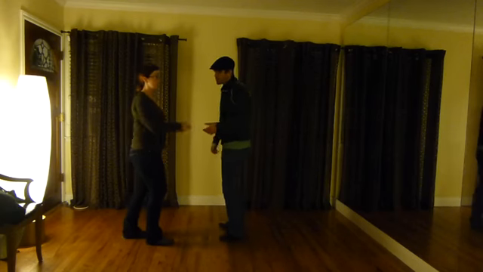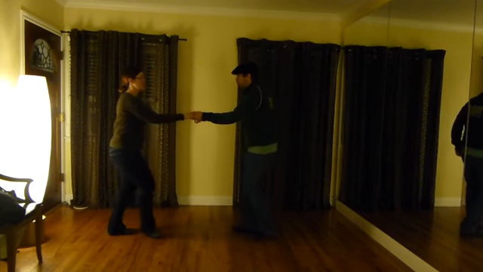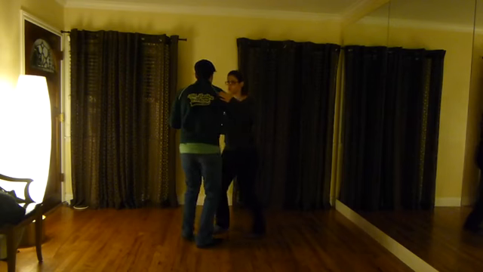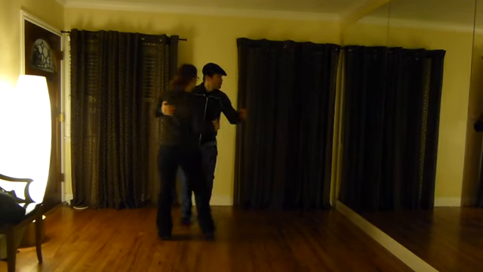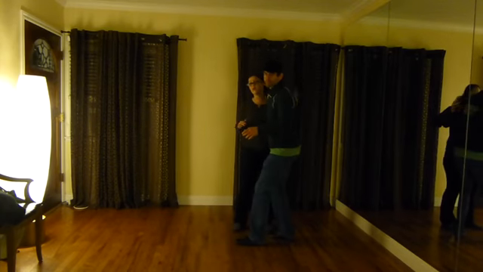For the followers, it's really important to not think about where your feet are. You really want them to just be under your body. So when he moves you, you're not thinking about getting around. You're just pivoting with your feet under your body wherever he places you. All right.